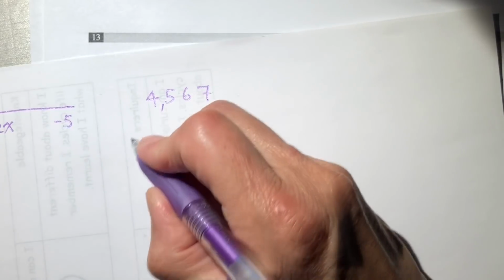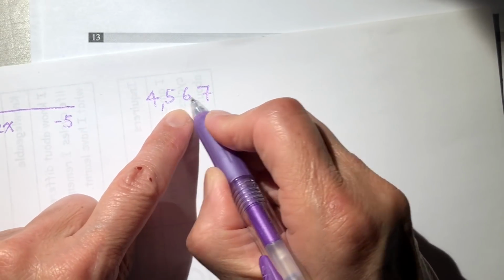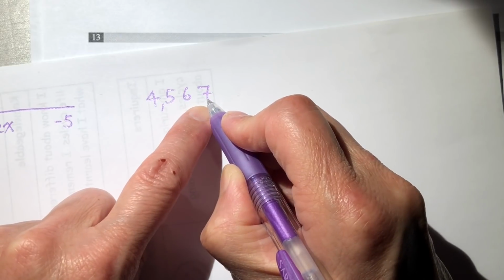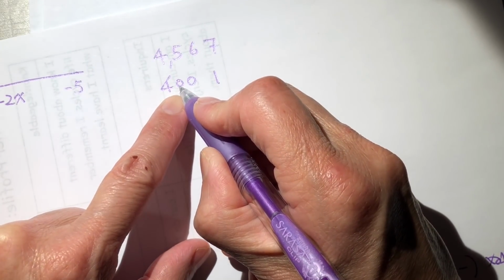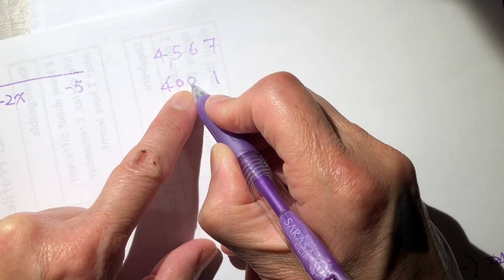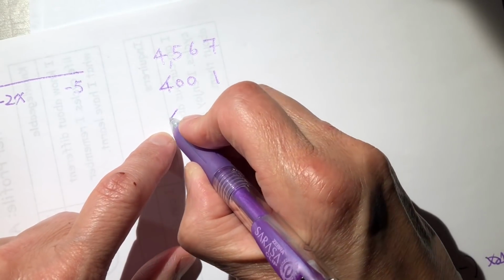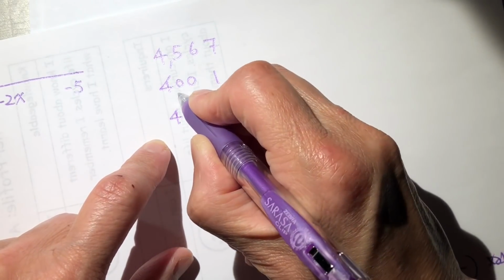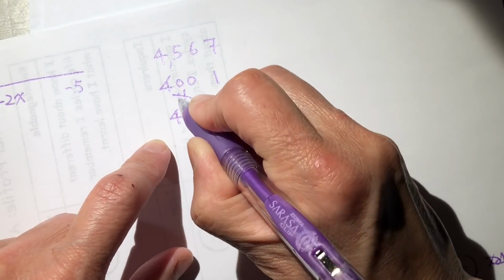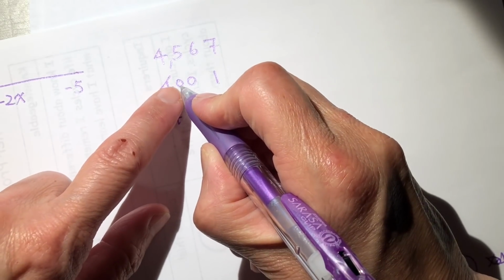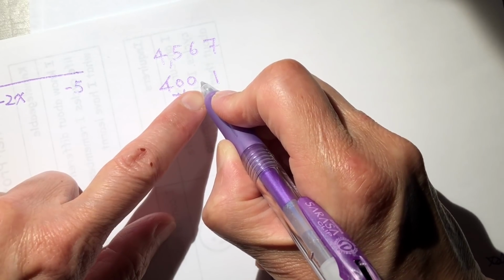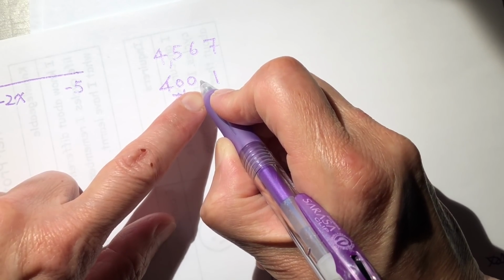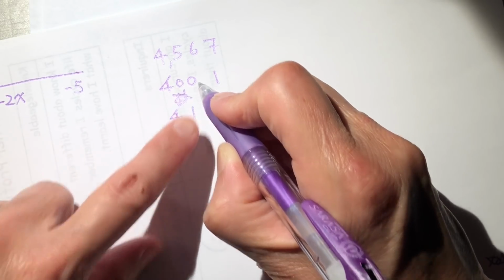4,567. So thousands, hundreds, tens, and ones. And 4,001. Hundreds is 0. Tens is 0. But it's 4,000. You cannot write 4,1. This is not equal, right? You have to write every place value. If it is a natural number, put the natural number. If it is 0, put 0.